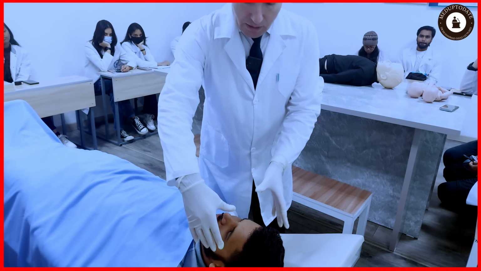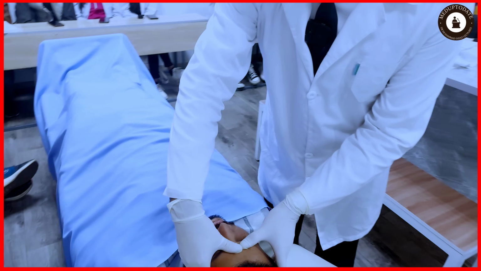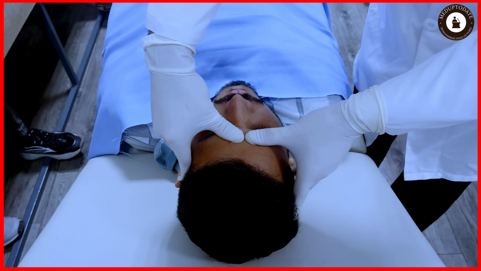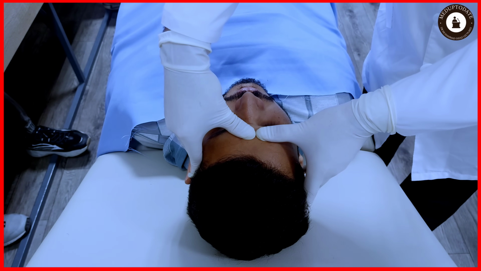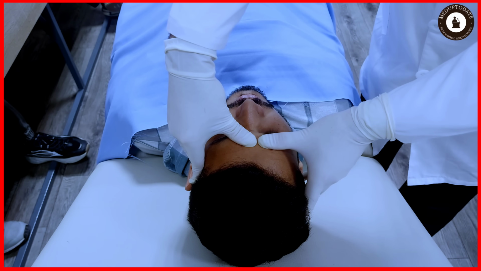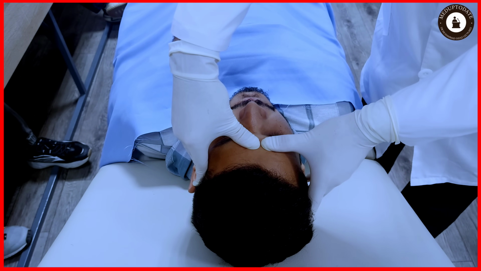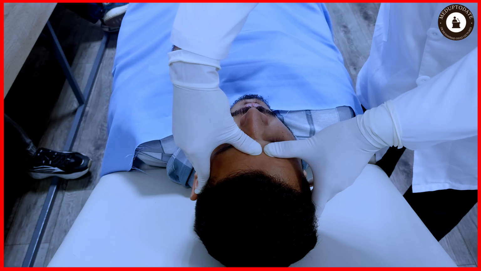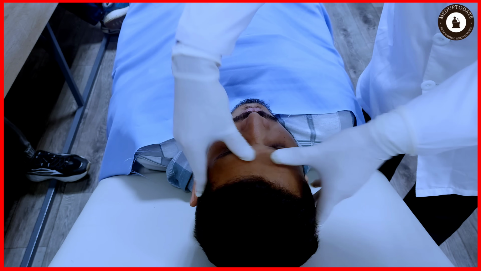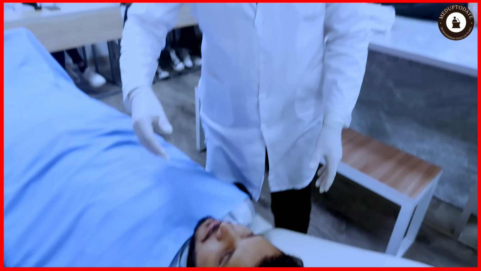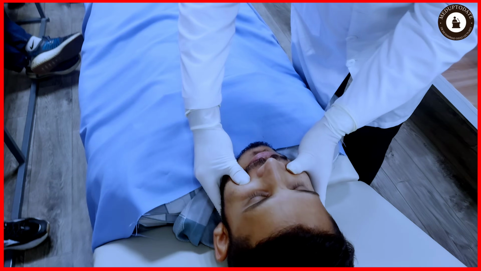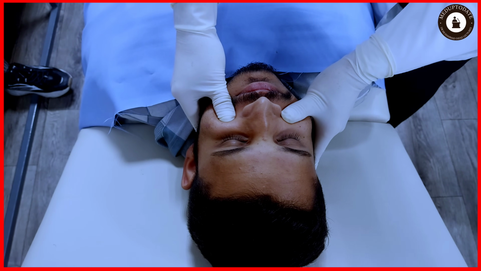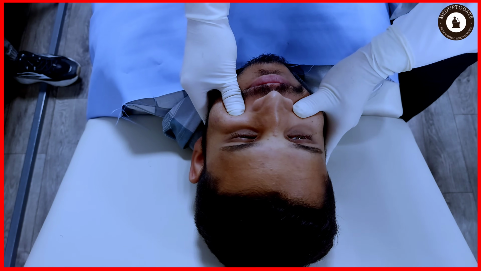Now I am going for frontal sinuses examination. You gently press this, but not very aggressively and forcefully, because it will not be painful, but may become painful due to your pressure. Is it painful? No. So it's clear. Now we are going for the maxillary sinuses. It's located in the maxilla on both sides of the nasal cavity. Is it painful? No. Okay.